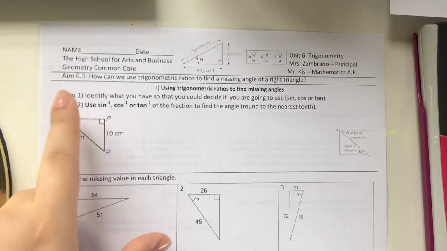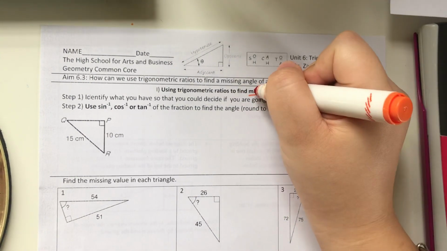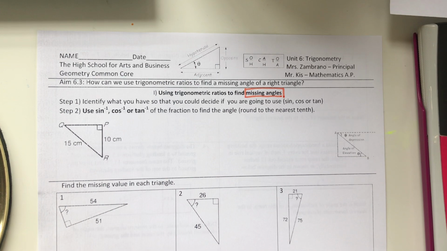Today is the third lesson of Unit 6. Today we're looking for a missing angle. So not like yesterday or last lesson, we're looking for a missing side. Today we're looking for a whole different new world, okay?